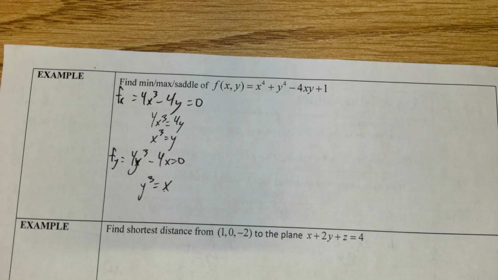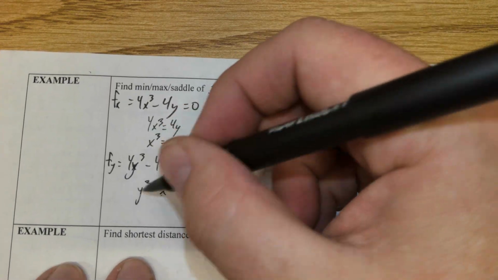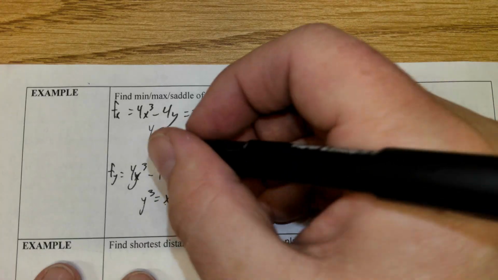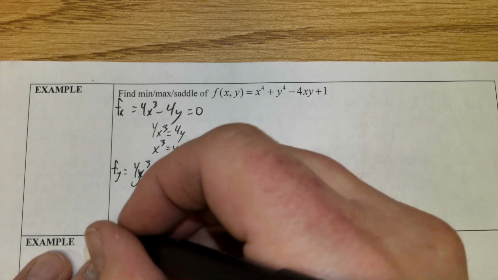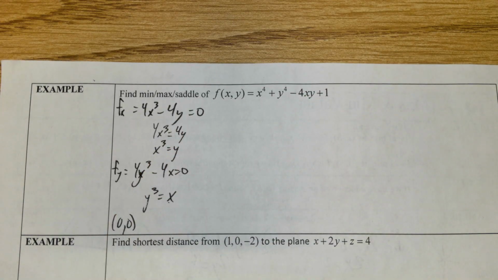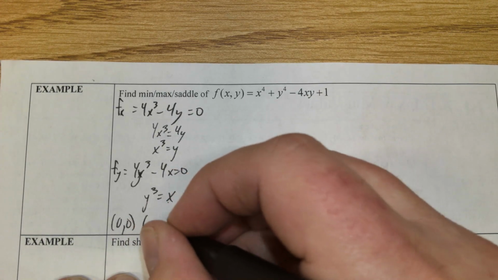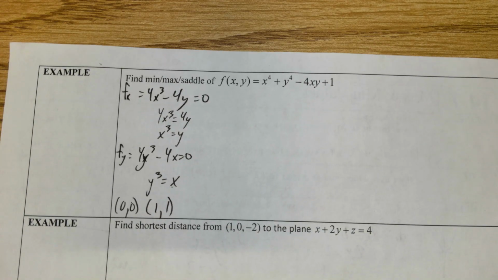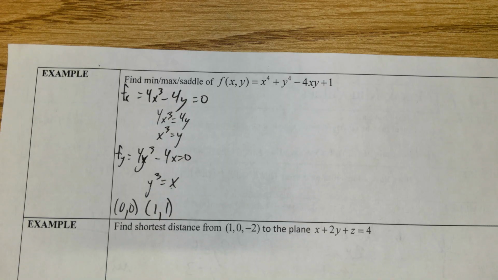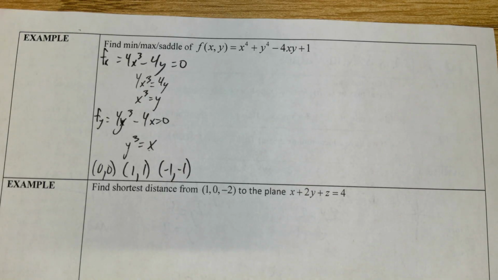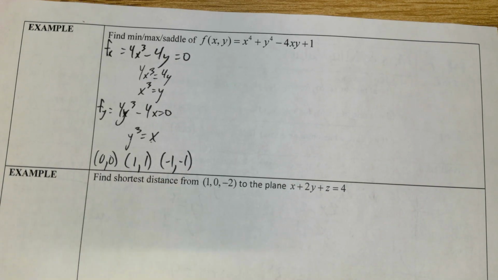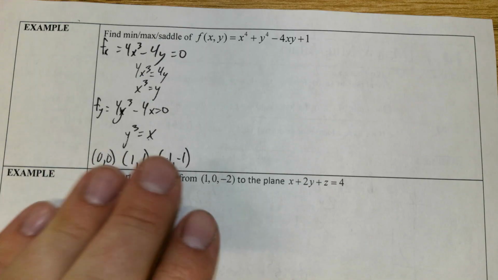Well, I'm basically stuck here thinking, for what values is this entirely going to work? For what values is x cubed equal to y, but also y cubed equals x? I could see that 0, 0 works. 0 cubed equals 0, and it works forwards and backwards. Basically, I need mirror points. 1 cubed equals 1, and 1 cubed equals 1. There's one more out there: -1, -1. So these have become our candidates for mins, maxes, saddles, and inconclusives.